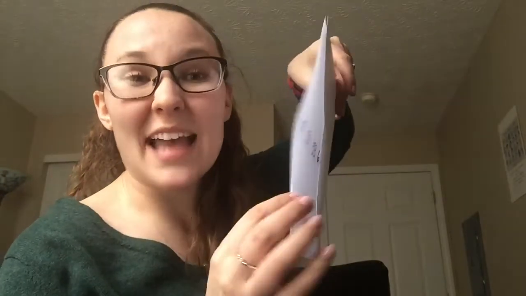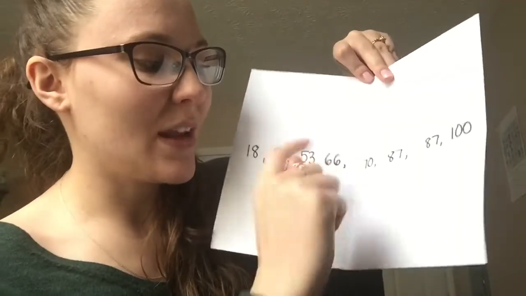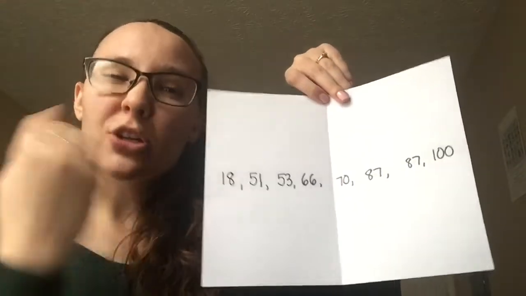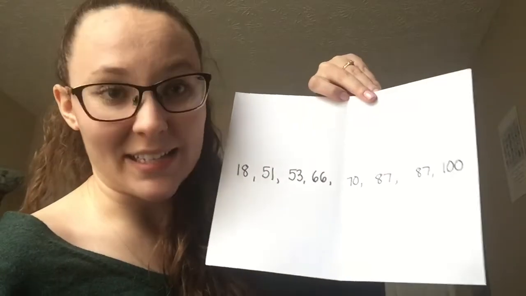Making sure it's nice and crisp. Ta-da! Okay, so what this crease is telling me is that this is halfway through my data set. The only problem is that this line is between the numbers 66 and 70. Well, we want to figure out what number is directly between 66 and 70. That way I know what number this line is actually on.